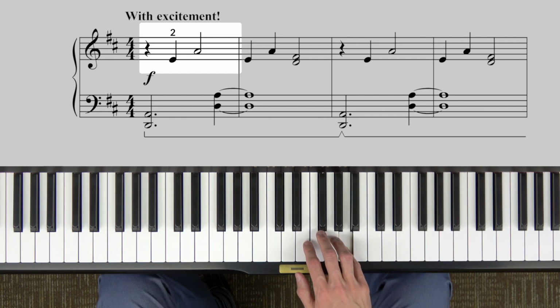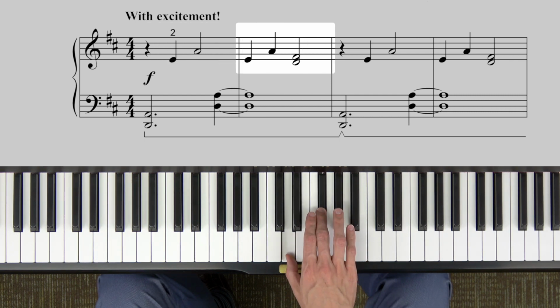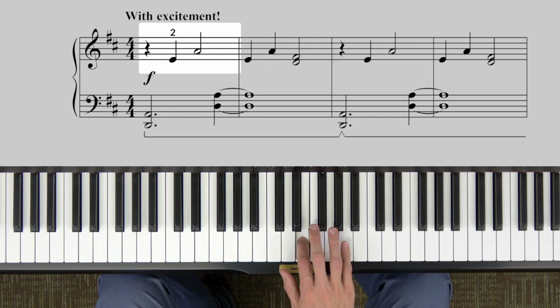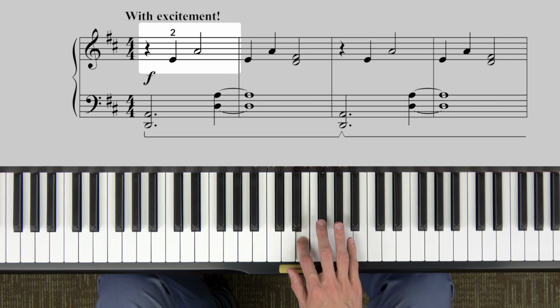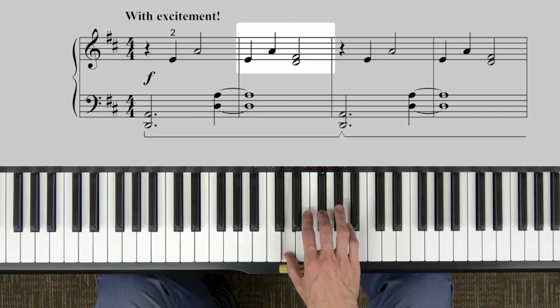Finger 5 on A. Okay, so we have a rest on beat 1, then 2, 3, 4, 1, 2, and then a D and an F, which because of our key signature has to be F sharp. Okay, try that with me. Ready, rest on beat 1, then finger 2 on beat 2, and then beat 3, 4, 1, 2, 3, 4.